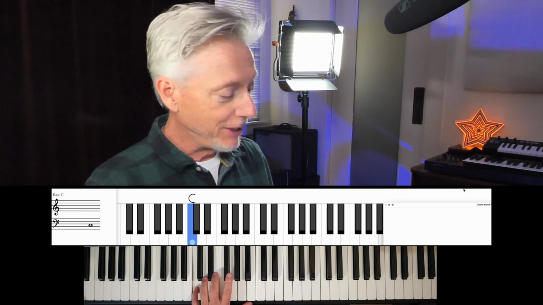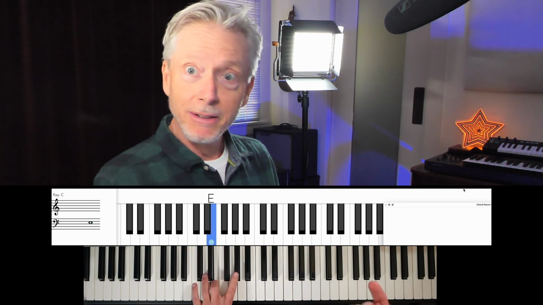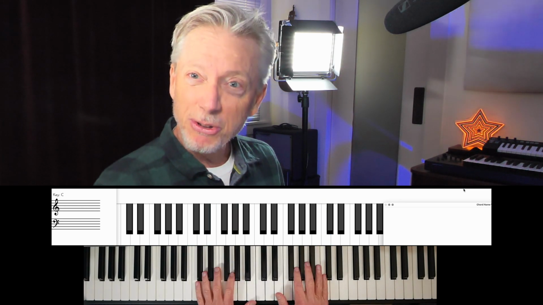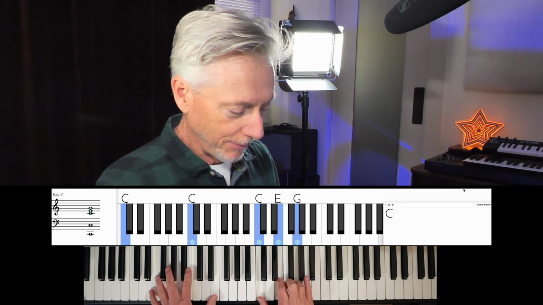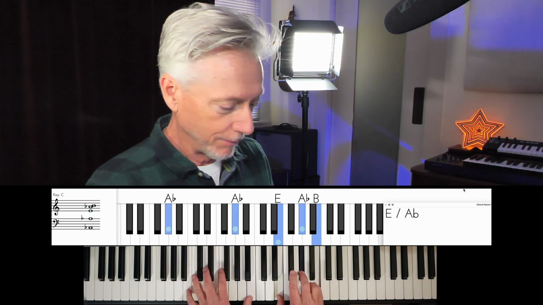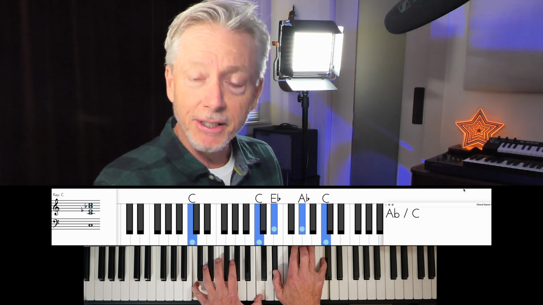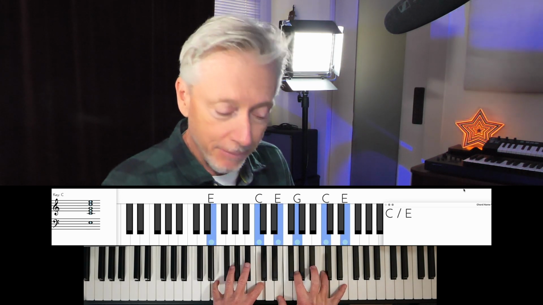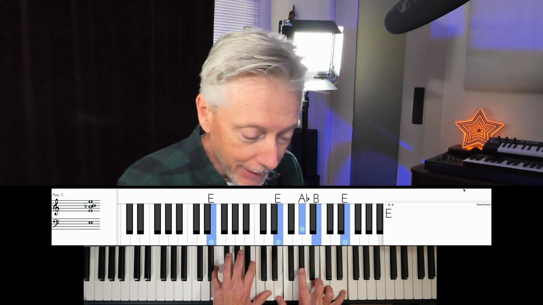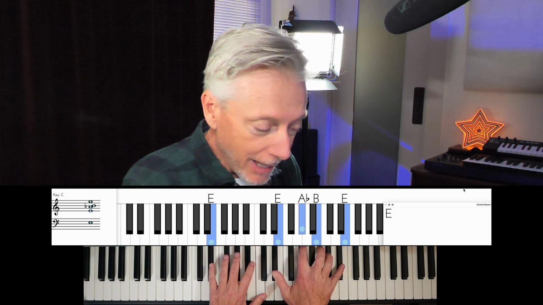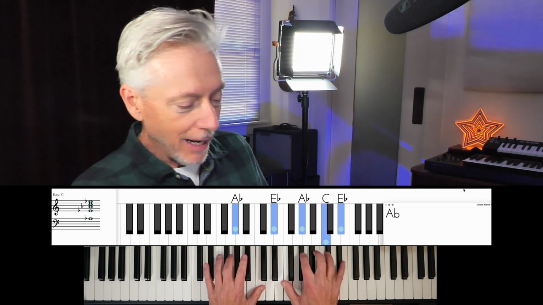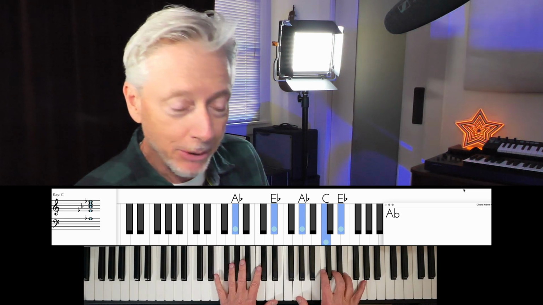My roots were C, E, G sharp, and I played major chords on each of them. Very interesting. So C, E, A flat, or G sharp. I can use any instrumental form following that rule.